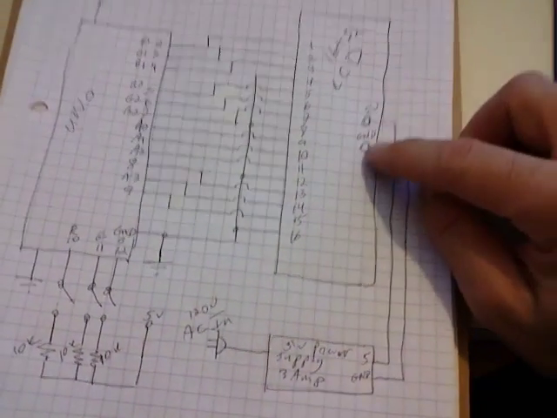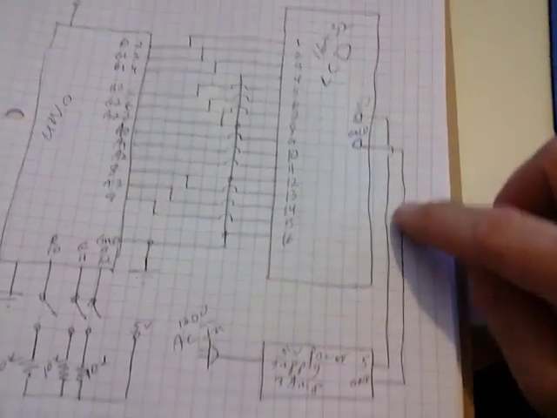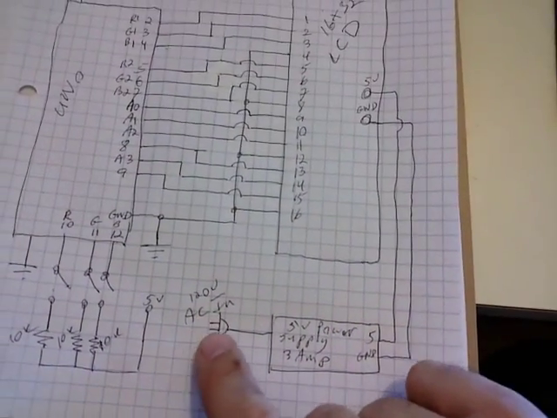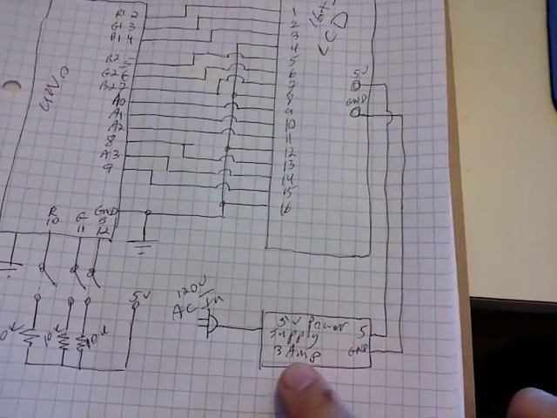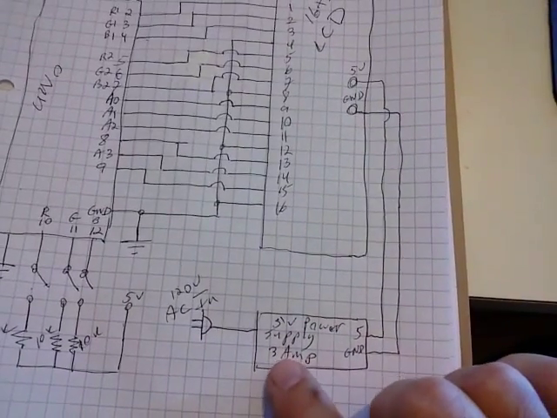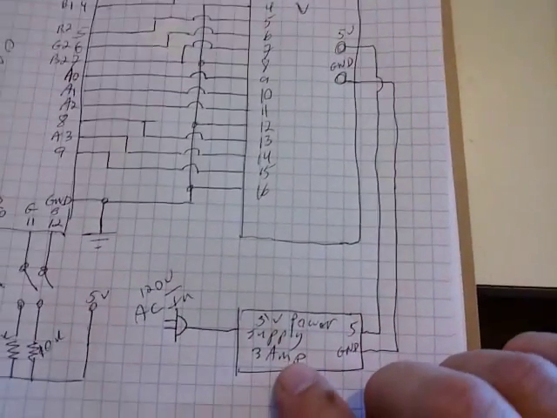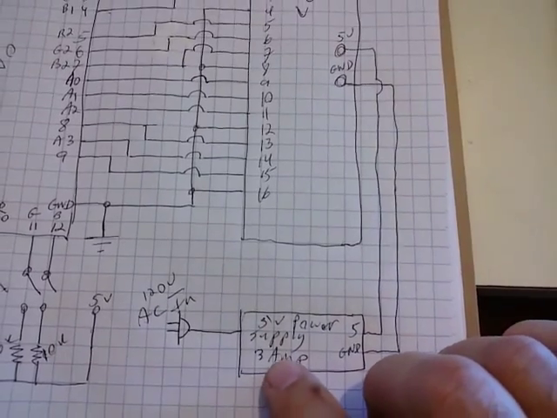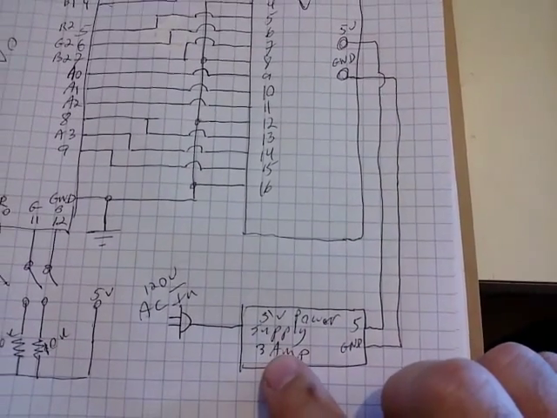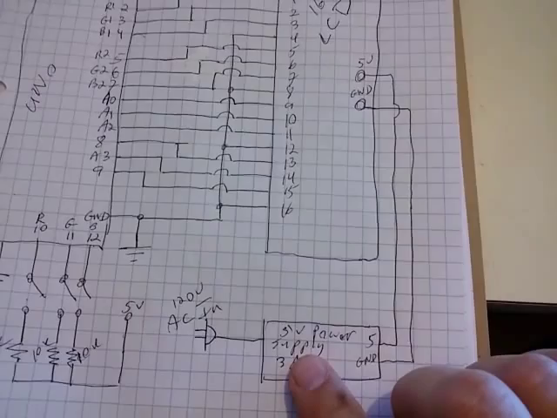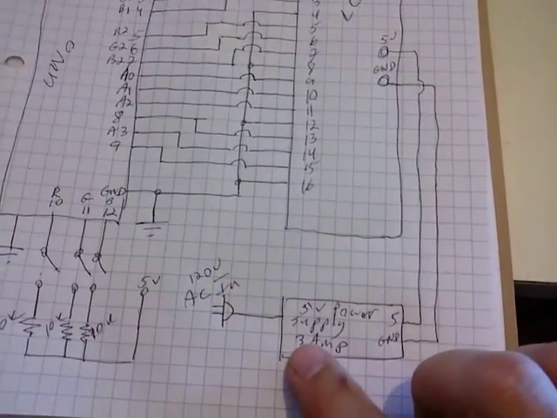You need an external power supply. And 5 volts and ground, that's what this is. So I have 120 volts AC in. I have an 8 amp power supply. And so obviously that's more than enough. I could power actually 4 of these with that 8 amp power supply.